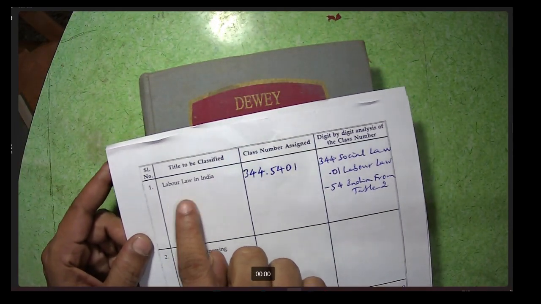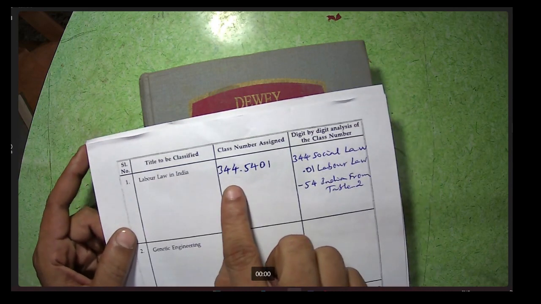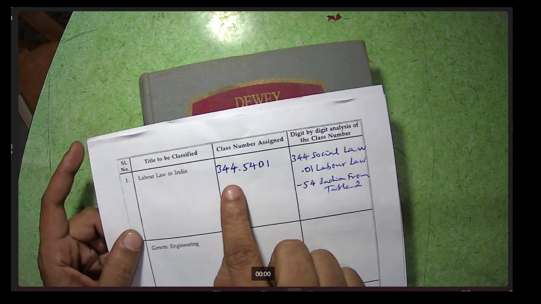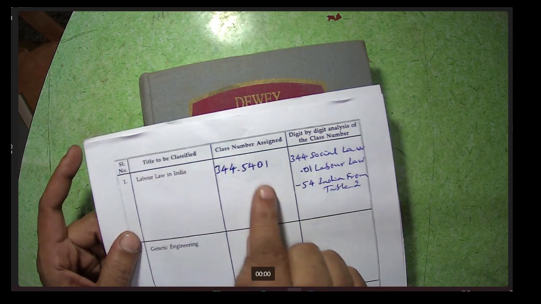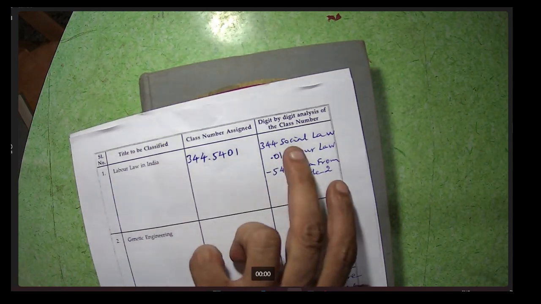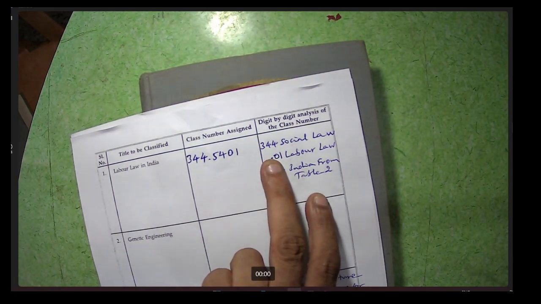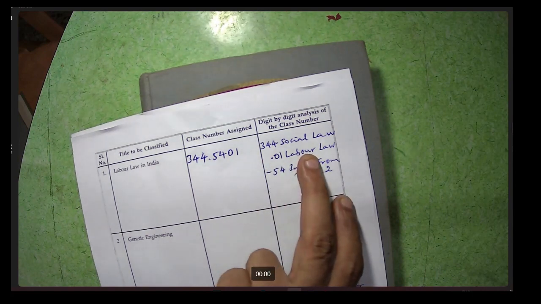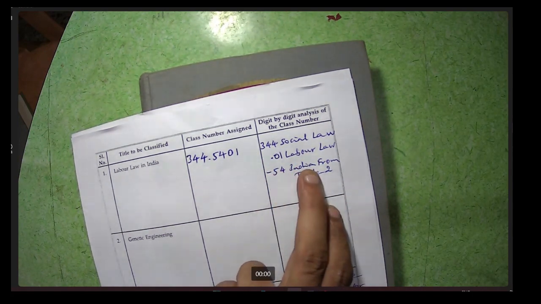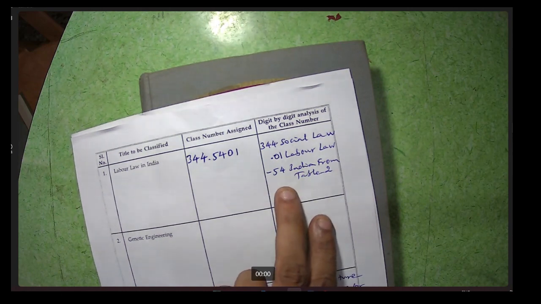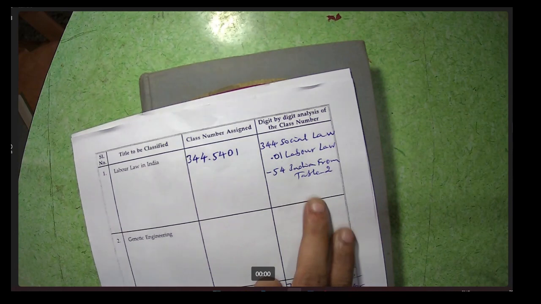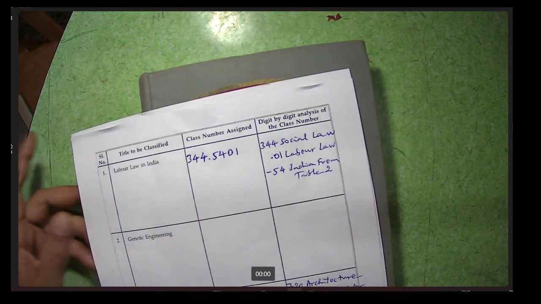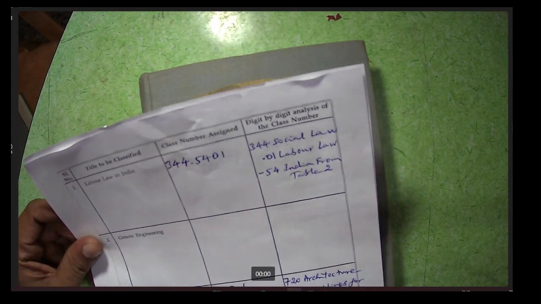So for example, labor law in India, the class number would be 344.5401, and when we say digit by digit analysis, this 344 stands for social law and 0.01 stands for labor law, and this 54 stands for India from Table 2. So these things we will see elaborately now.